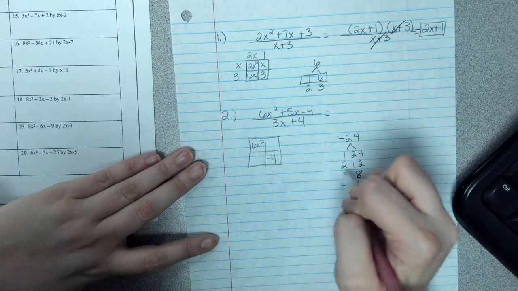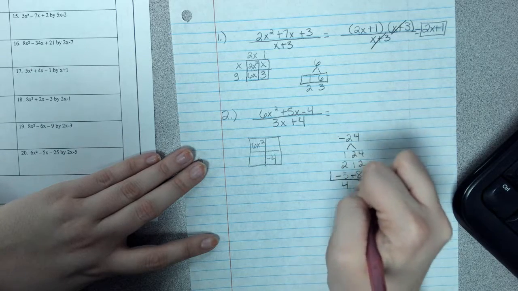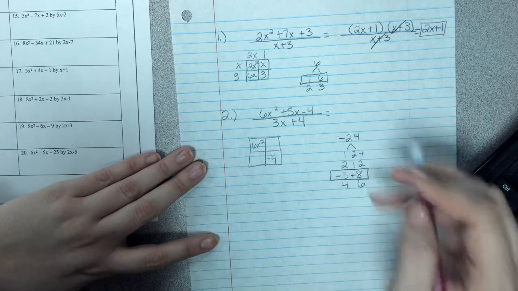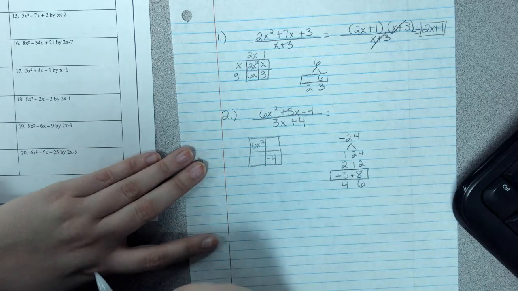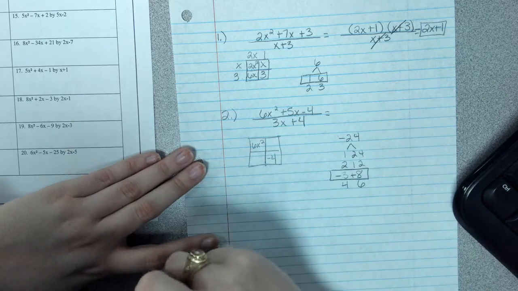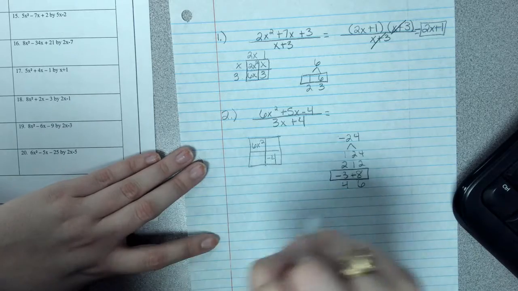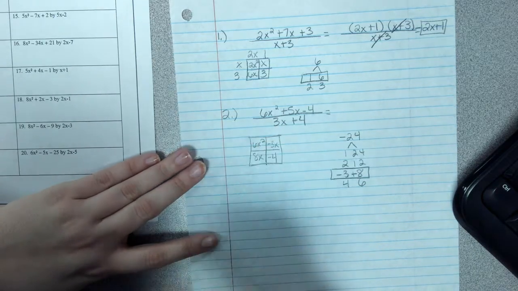Well, notice if I do a positive 8 and negative 3, and here's why I'm choosing that. Positive times a negative gets me a negative. Negative 3 plus 8 gives me a positive 5. If you don't remember how to find these, go back to my factoring video that I sent you last time. So I'm going to have a negative 3x and a positive 8x.